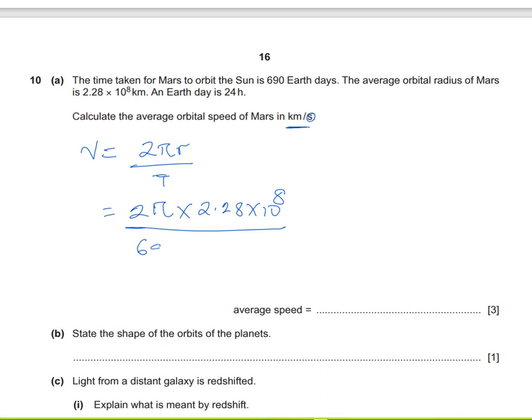So we shall have 690 times 24 hours in a day, 60 minutes in an hour, and 60 seconds in a minute. Finally, we get 24.029, which to 3 or 4 significant figures is 24.03 kilometers per second.